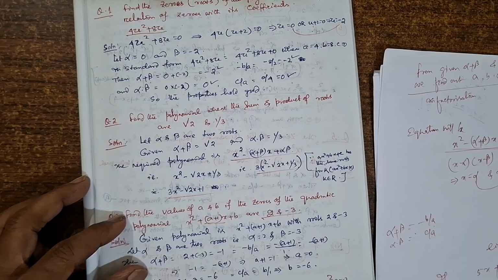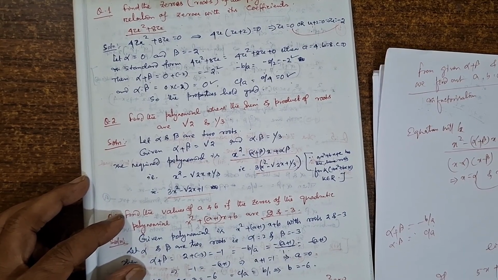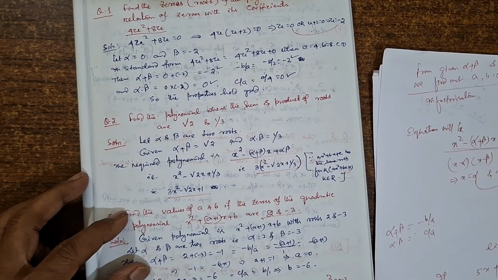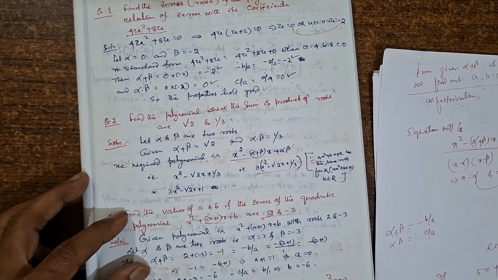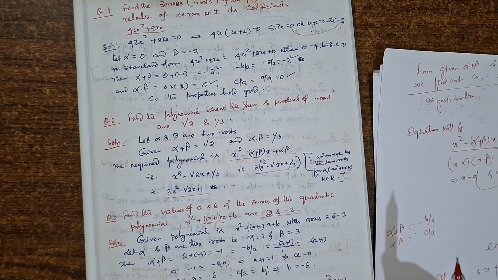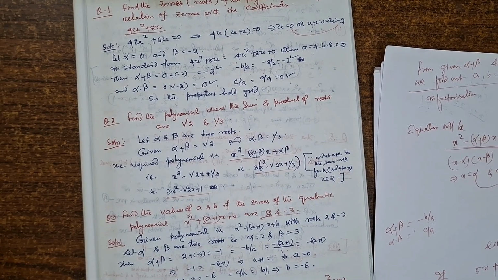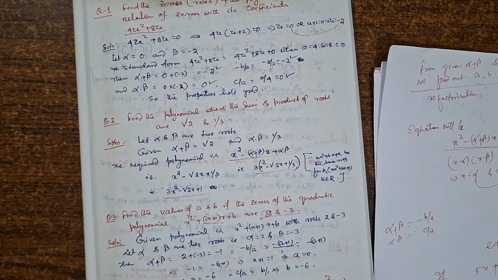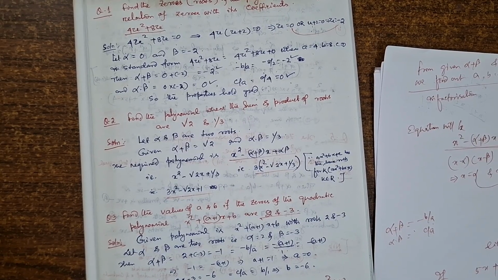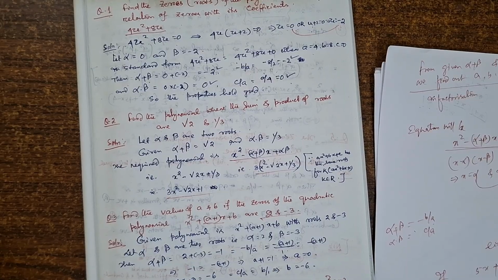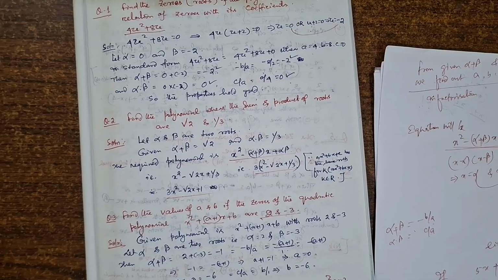Okay. If alpha and beta are the zeros of the polynomial p(x) equal to x square minus 3x minus 2, find the polynomial whose zeros are these. Here one polynomial is given, its zeros are alpha and beta, and it is asked to find another polynomial whose zeros are these and these.